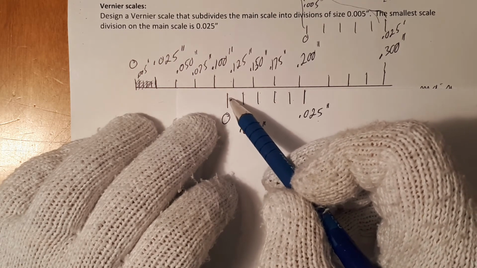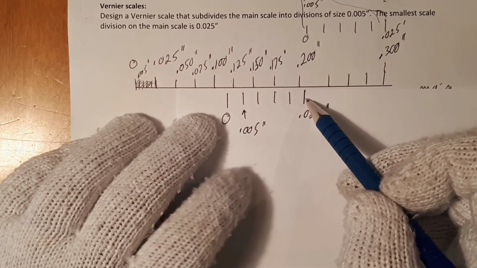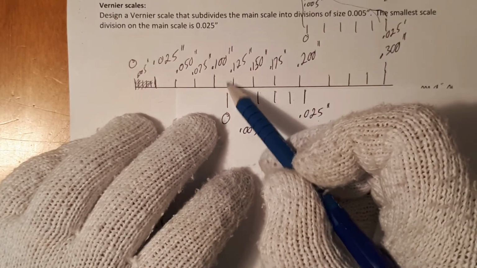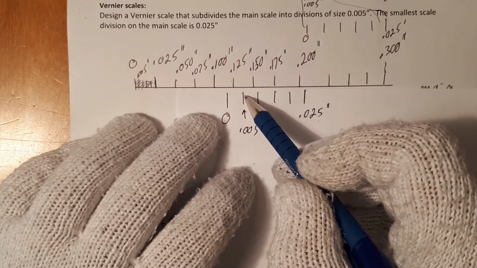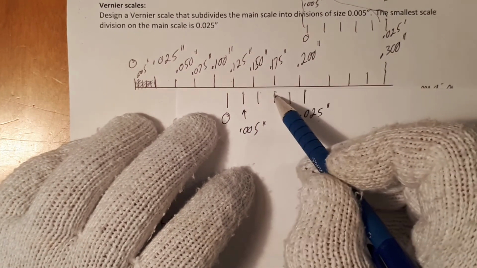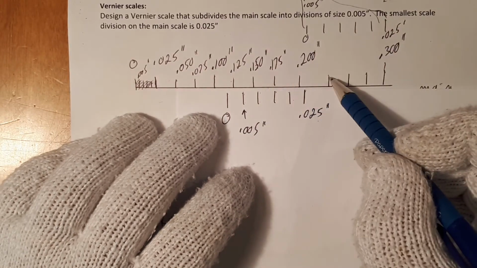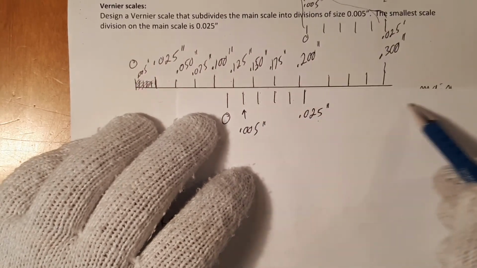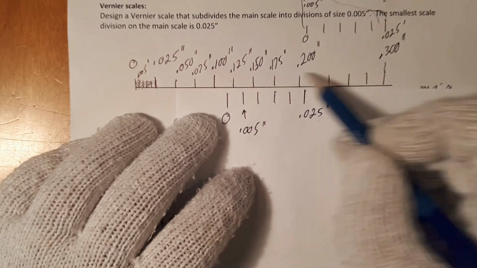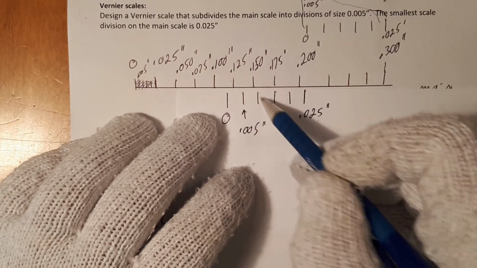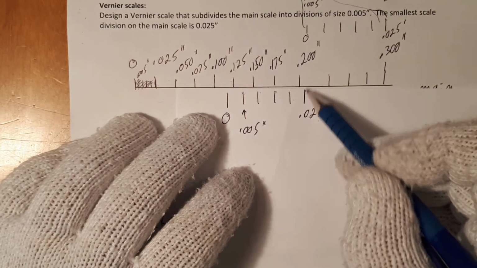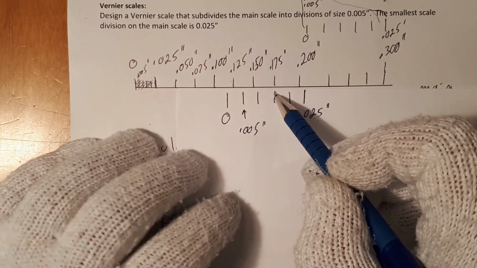We don't like to guess like this, so we're going to use the Vernier scale to determine what this value here is. We do that by looking at the lines that line up. Which one of these lines best lines up with the lines here on the main scale? Not that one, not that one. This one's pretty close. Not that one, obviously not that one. So I have to go with this one.